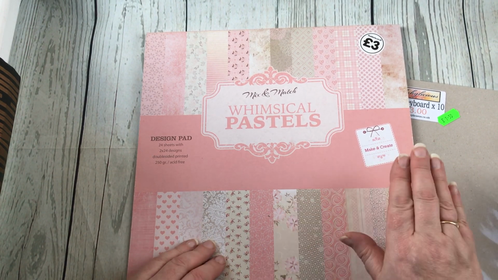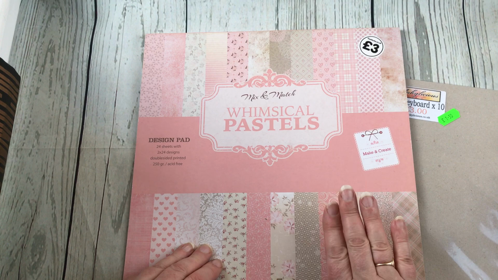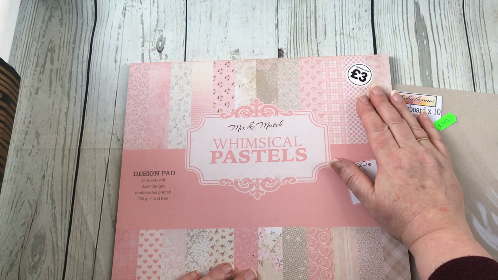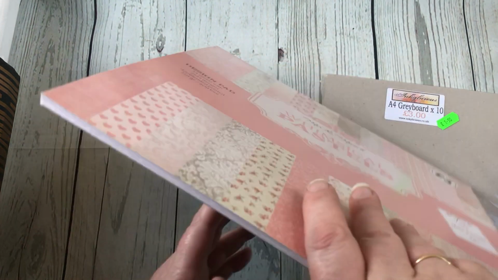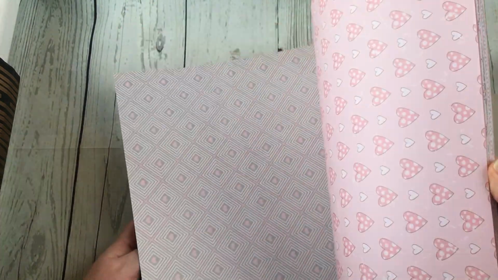There is no reason why you can't use a cheaper paper pad. So if you've got any other kind of paper pad, then there's no reason why you can't use those. So this one I got from the Works. It was £3, and it's got a full pad.